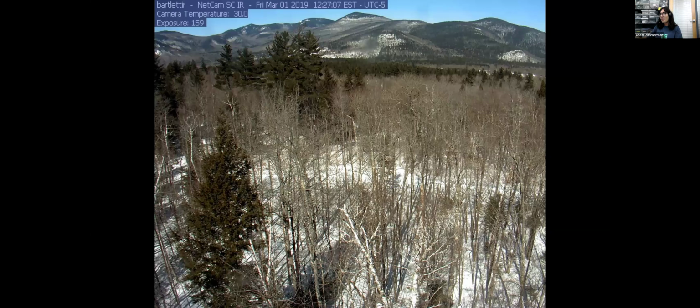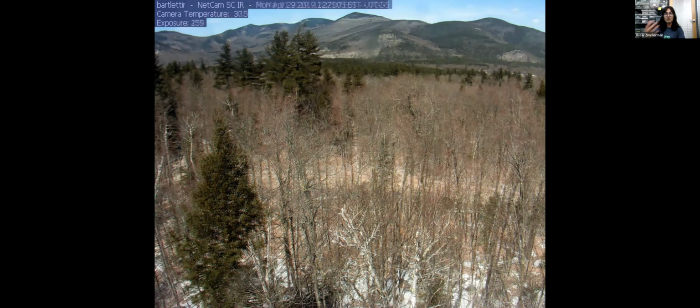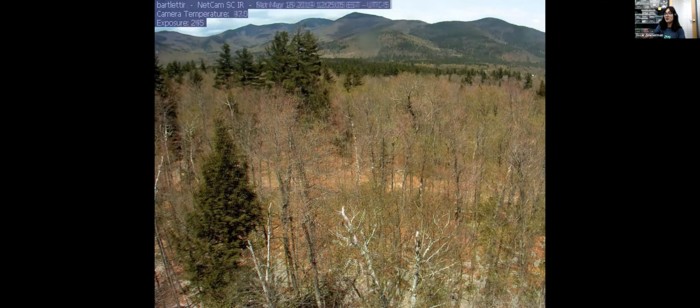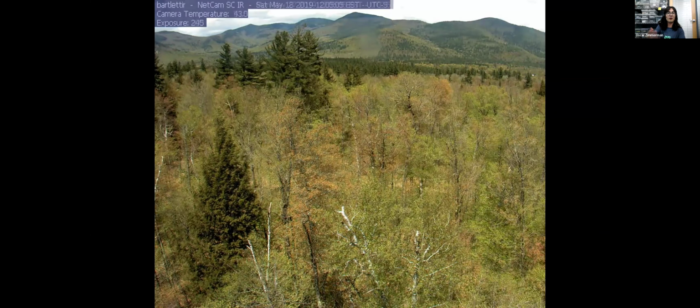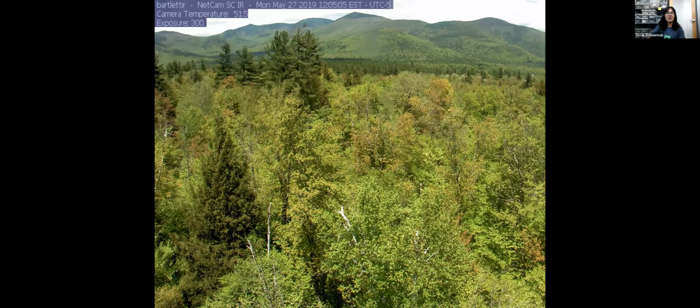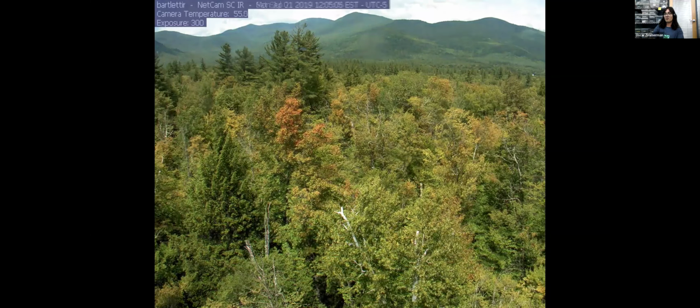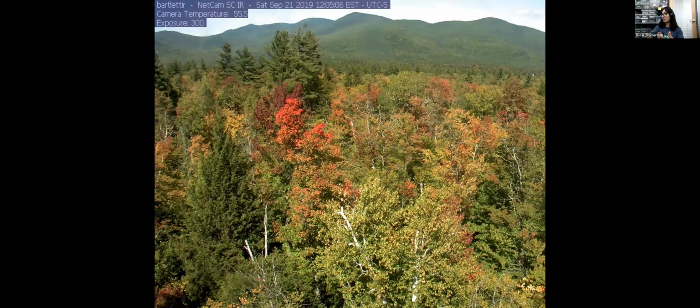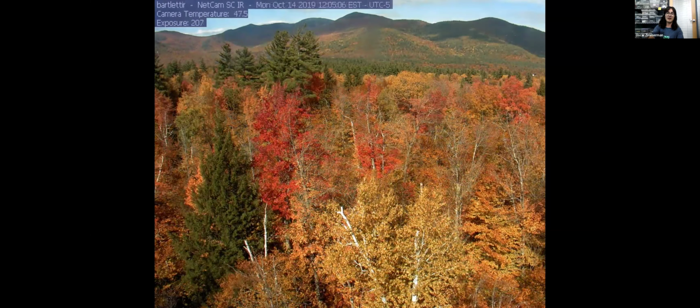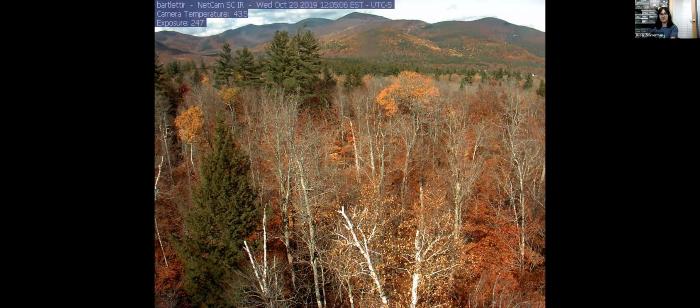So to provide an example of this, I have some PhenoCam pictures from the Bartlett Experimental Forest, an AmeriFlux site in the White Mountains of New Hampshire. From these pictures, we can watch the snow melt, the trees flower, their buds burst, and their leaves expand throughout the springtime. And then as the summer passes and we approach the autumn, we can watch the leaves change color and eventually drop to the ground.